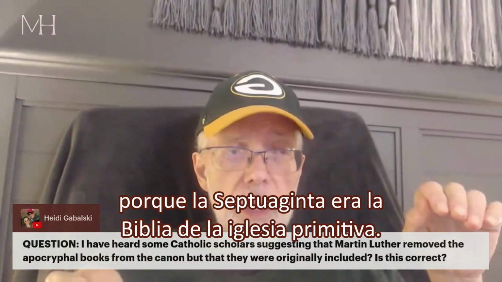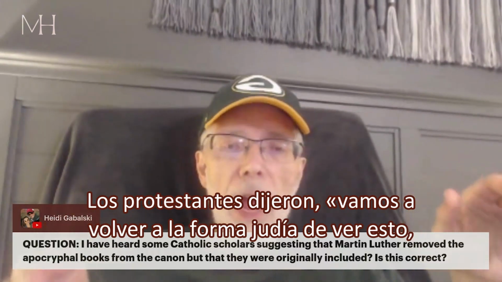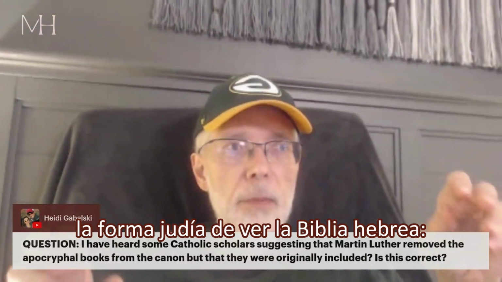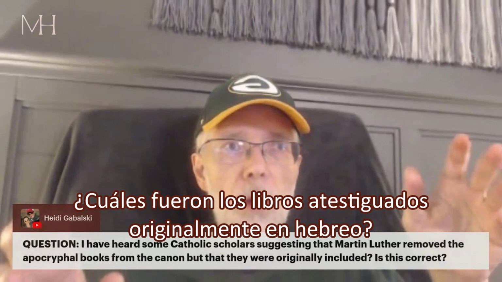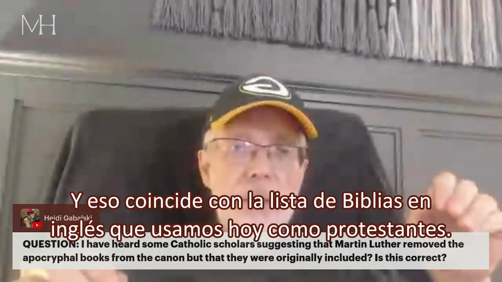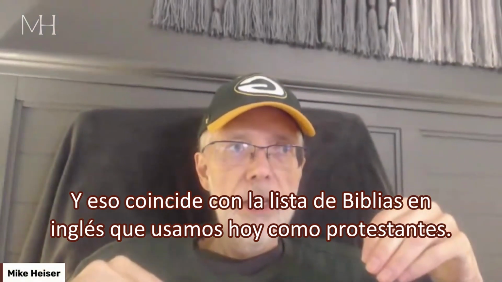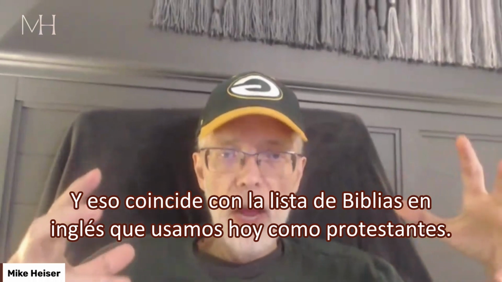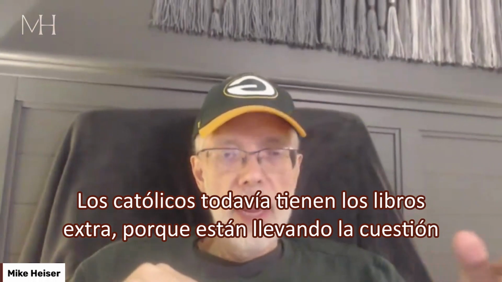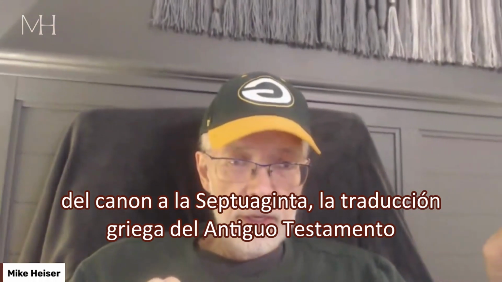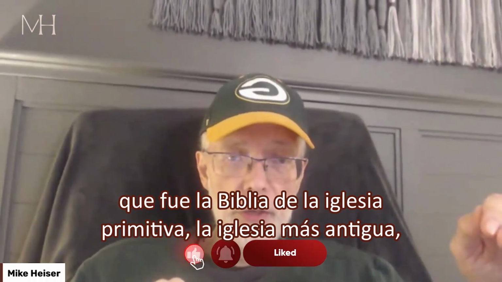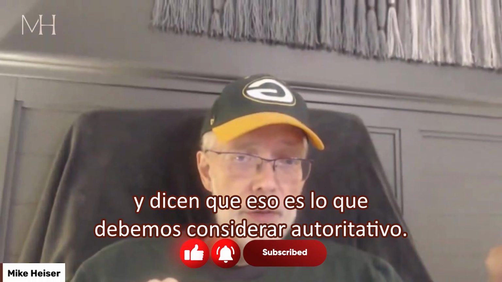church. The Protestants said, we're going to go back to the Jewish way of looking at this, the Jewish way of looking at the Hebrew Bible. What were the books witnessed originally in Hebrew? That is our canon. And that matches the English Bible's list that we use today as Protestants. Catholics still have the extra books because they're taking the canon question back to the Septuagint. Okay, the Greek translation of the Old Testament, that was the Bible of the earliest church. And they're saying that's what we should consider authoritative.